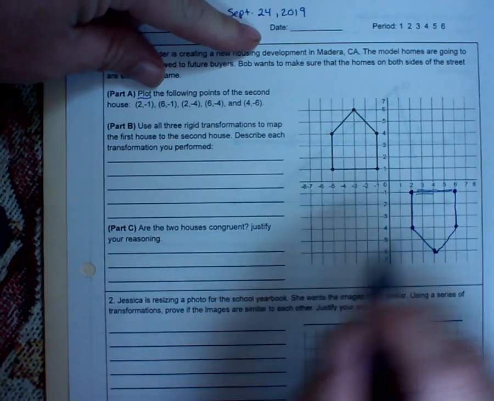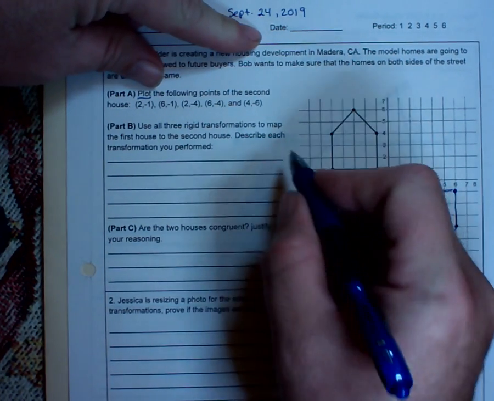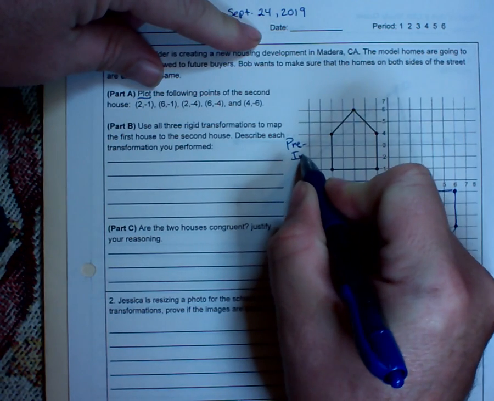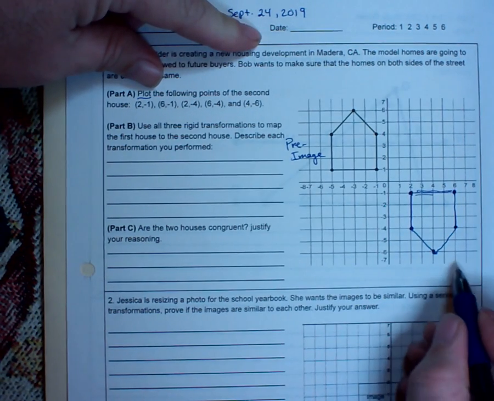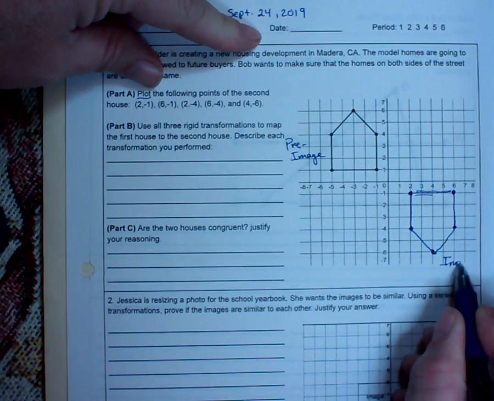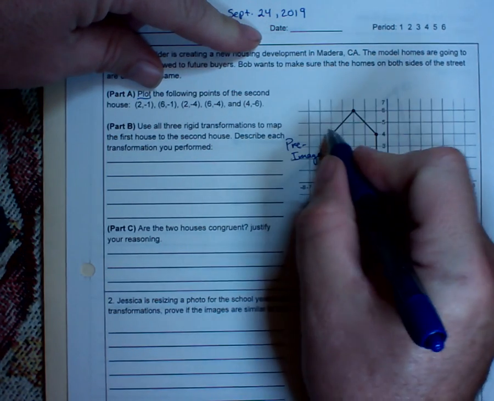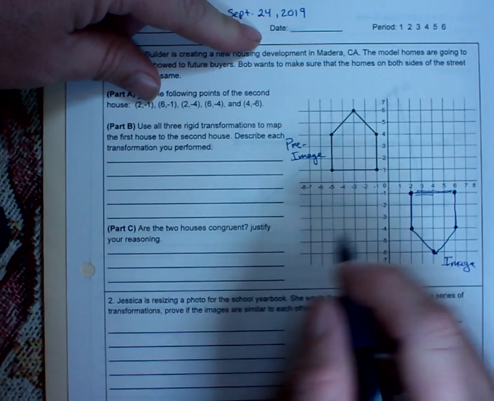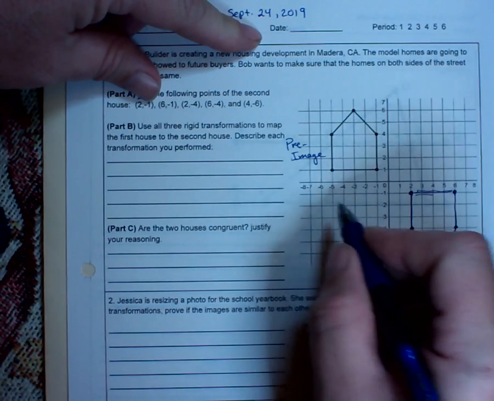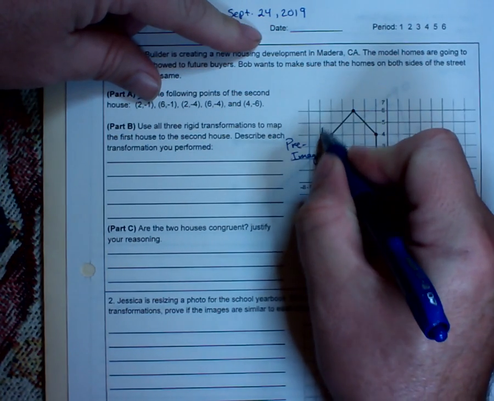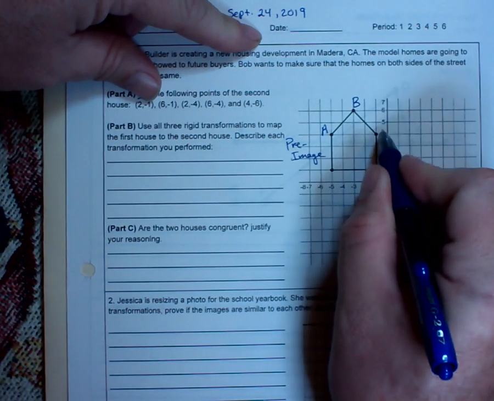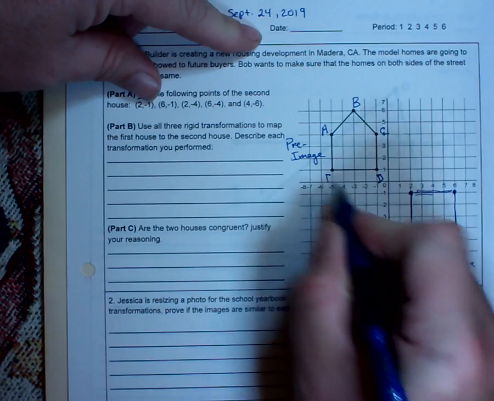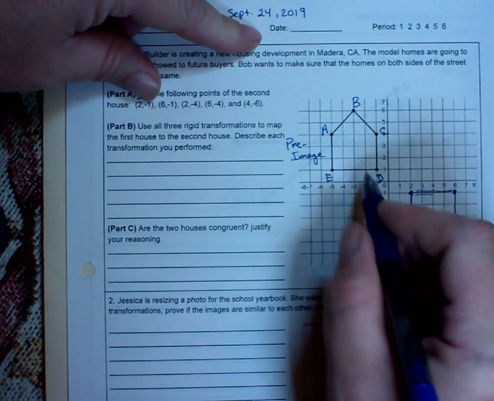The next thing we would want to do is to identify that we have a pre-image, and we have an image. So we're going to label this as A, B, C, D, E, and give our coordinates.